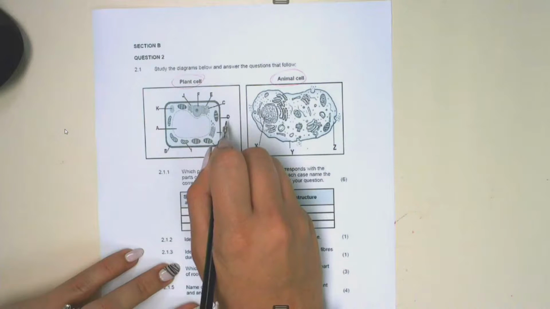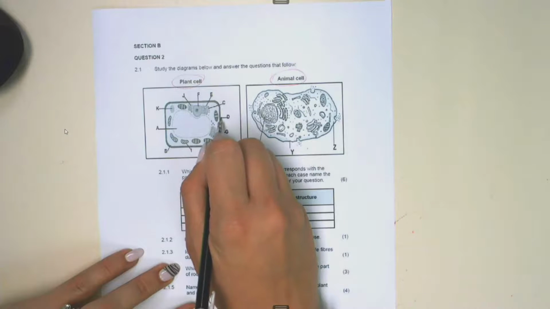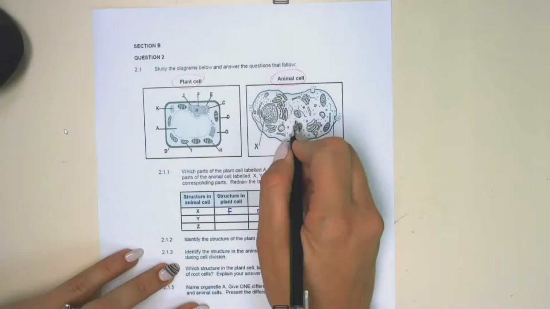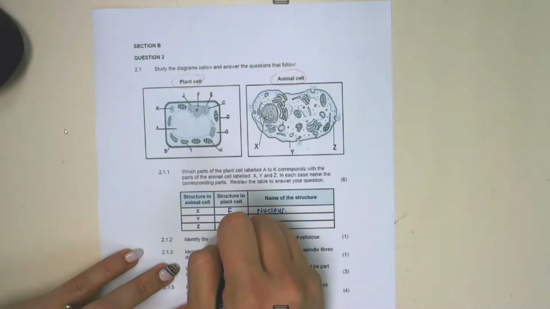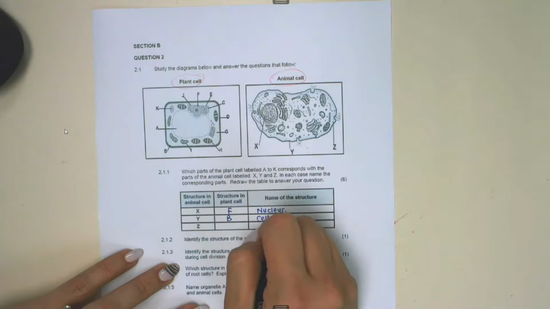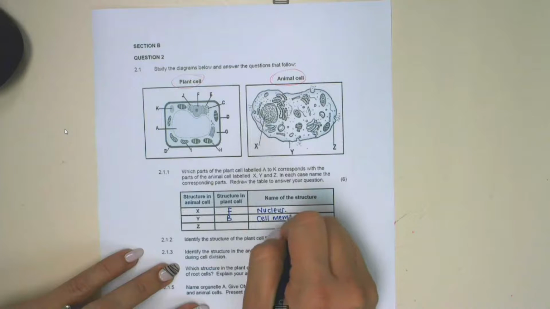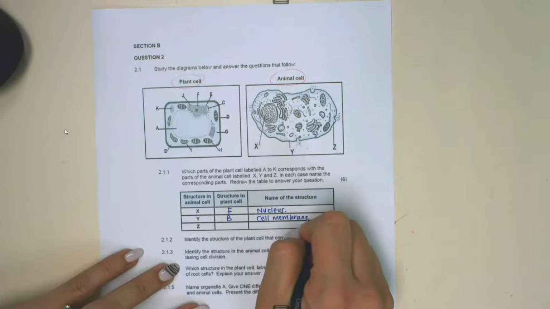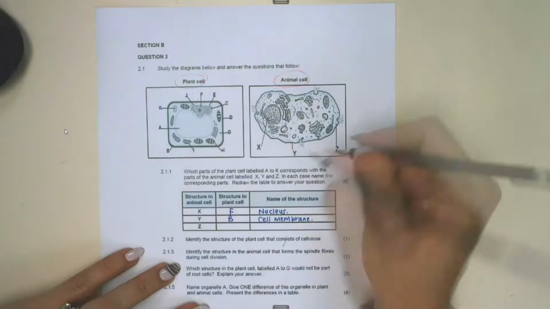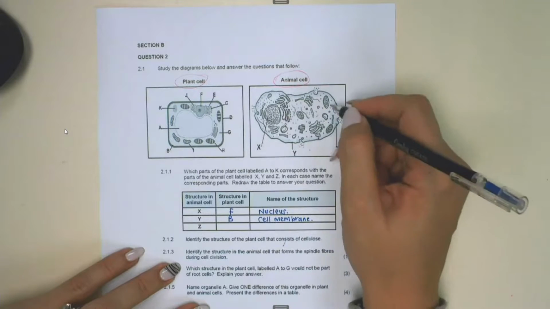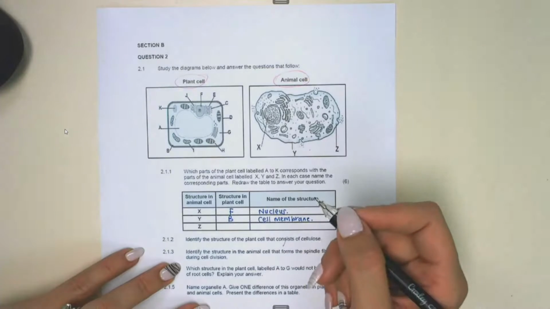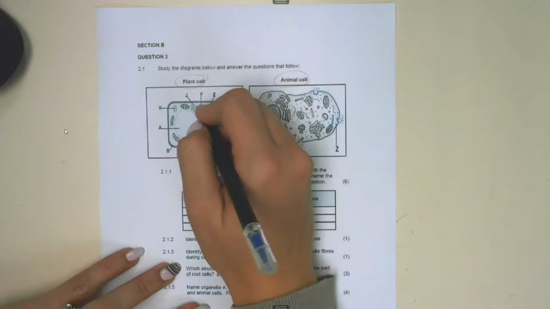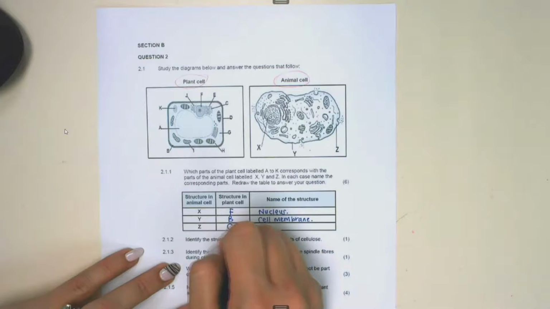Please, not D, because D was our cell wall. And remember, the animal cell does not have a wall. It only has a membrane. So it's going to be B, cell membrane. And then the last one, number Z. Remember, it's the gel-like fluid inside, which is called our cytoplasm. So the cytoplasm would be our G on this side.